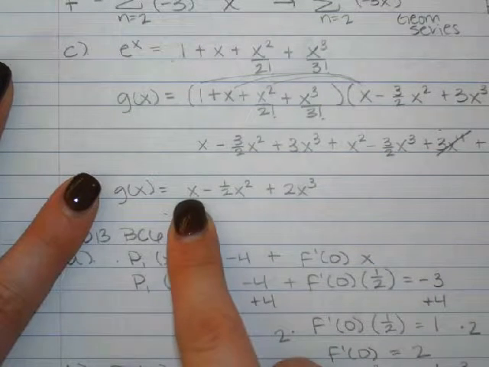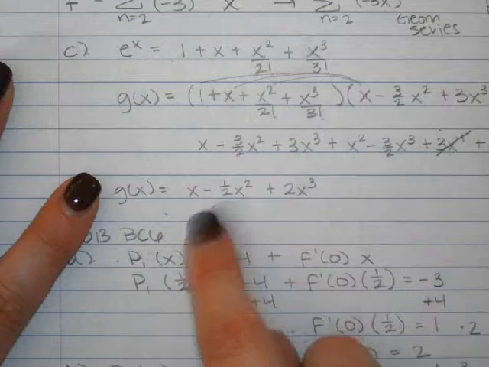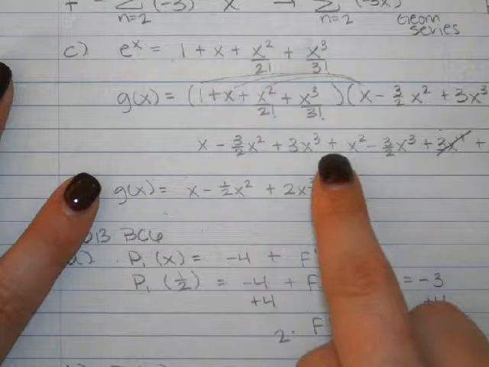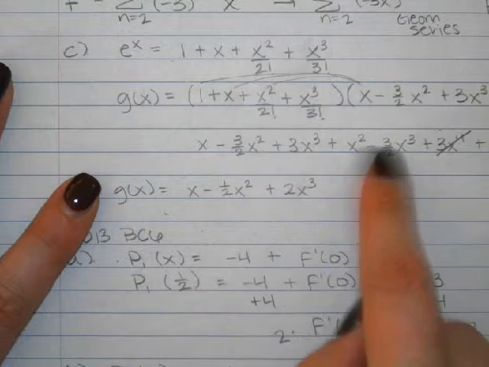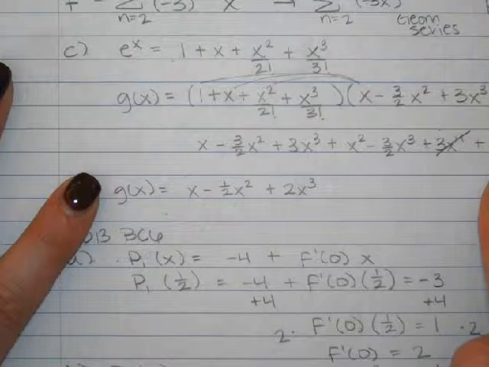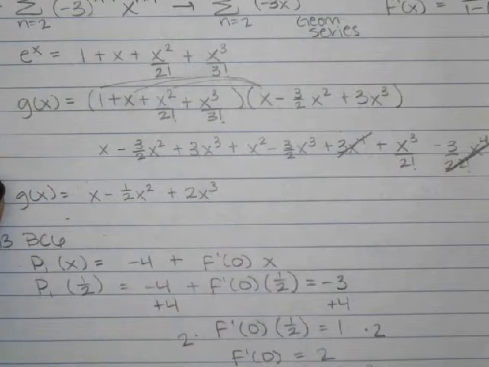So that's how I got x. I had negative 1.5x and positive 1x, which is what gave me the negative 1/2. And then for the x cubed, I had positive 3 minus 1.5 plus 1/2. And that's where I got positive 2. Does that make sense, how I went through and found those?